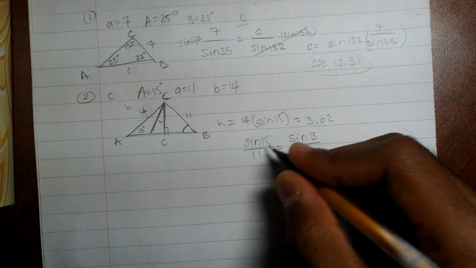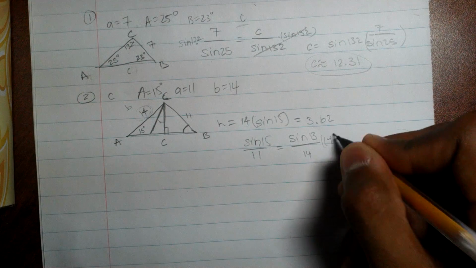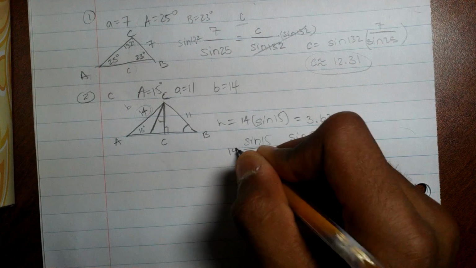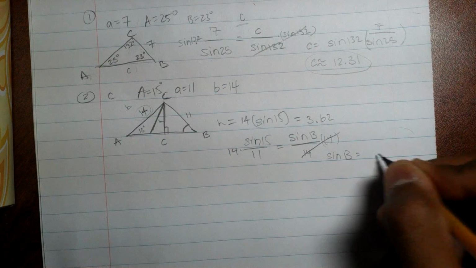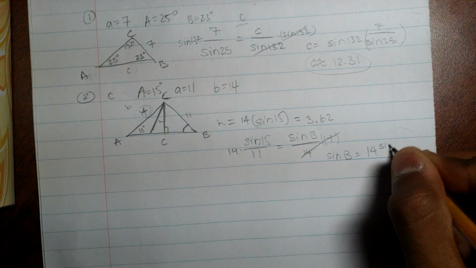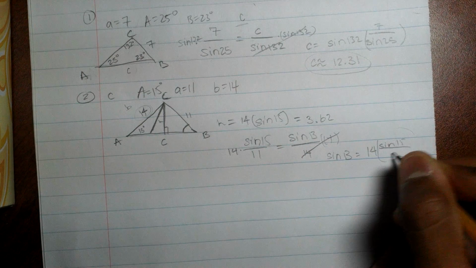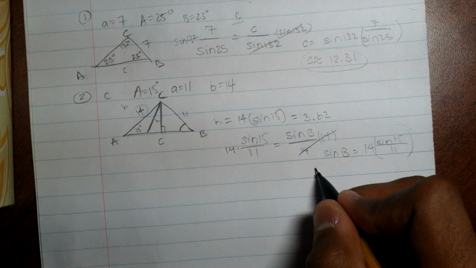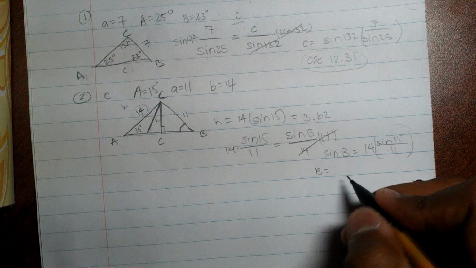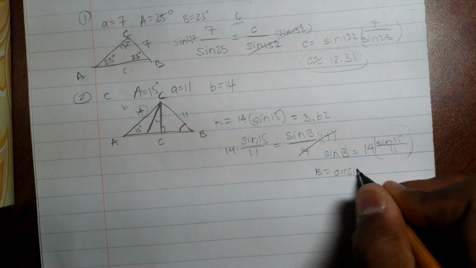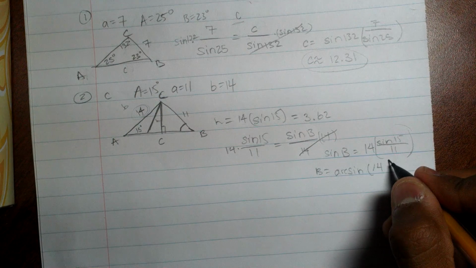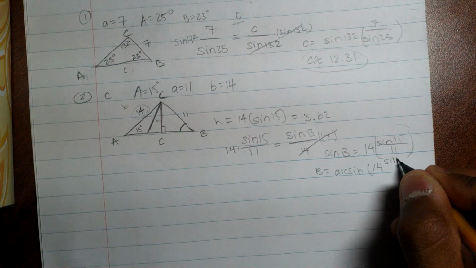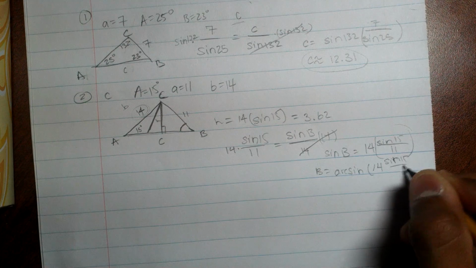Then multiply by 14 on both sides, and sine of B equals 14 sine of 15 over 11. Then B equals the arc sine of 14 times sine of 15 over 11.